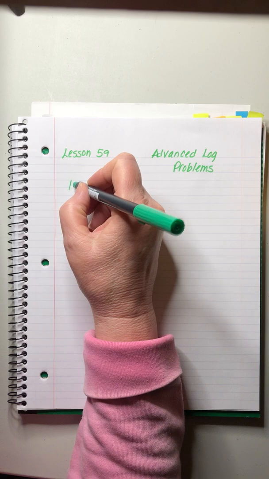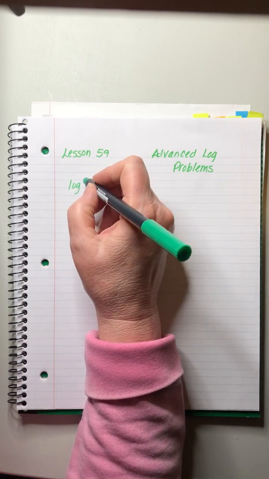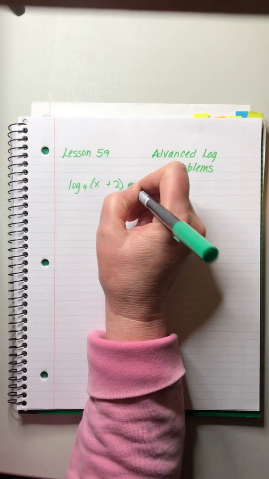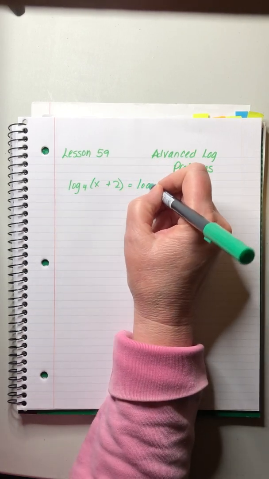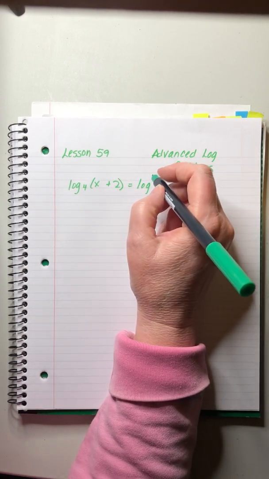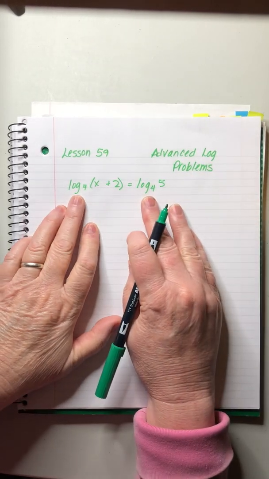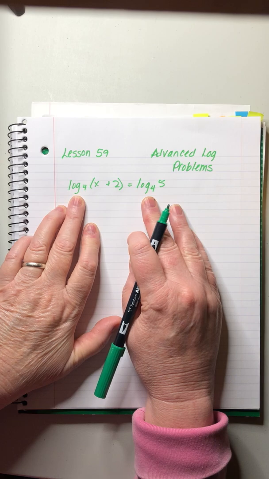Here's one kind of expression that we've learned how to simplify. We have logs with matching bases on each side.